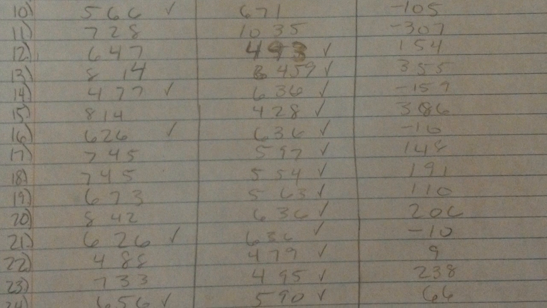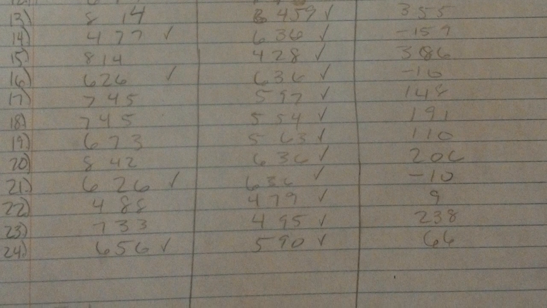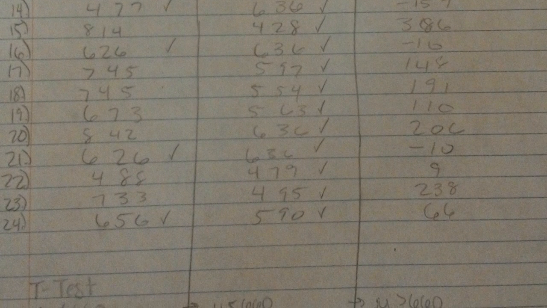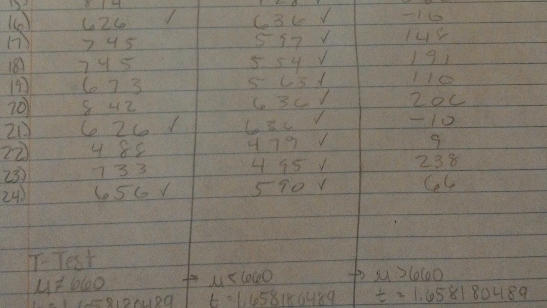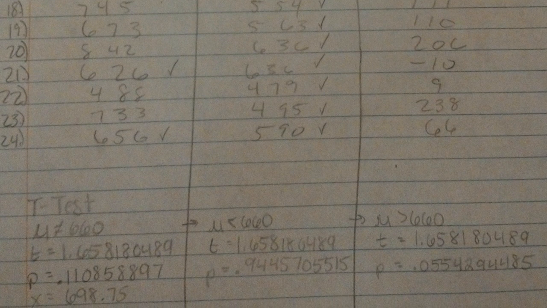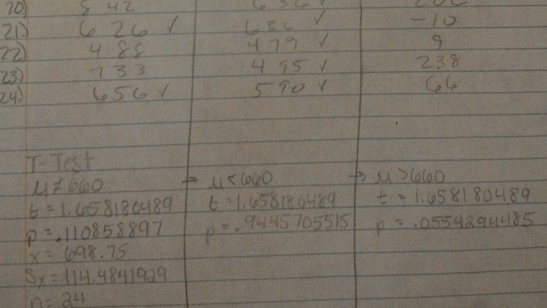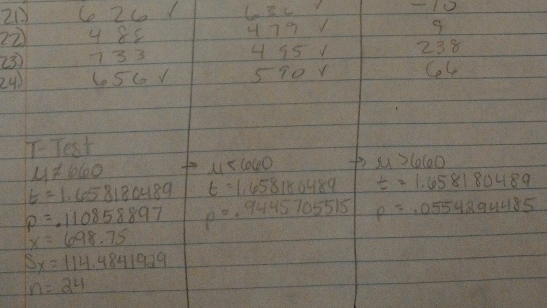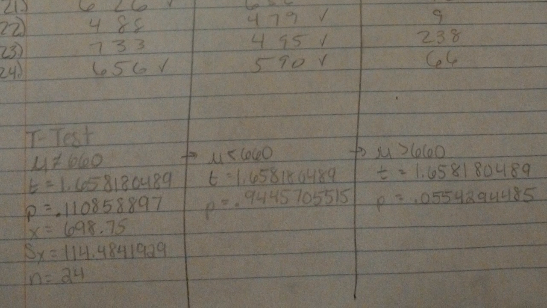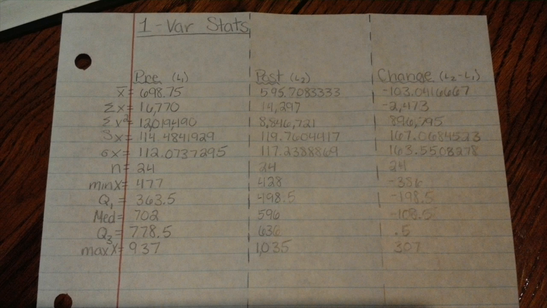I ran a 1-variable stats test on it in order to find out some basic information. The mean of the pre-mile times was 698.75 seconds. The standard deviation was about 112 seconds. The number of times sampled was 24. The quickest time was 477 seconds. The middle time or median was 702 seconds, and the slowest time was 937 seconds.